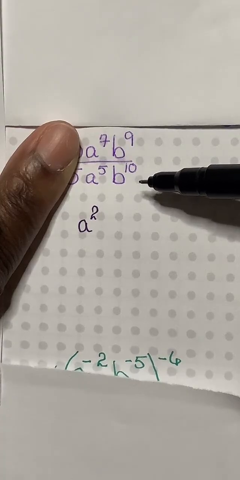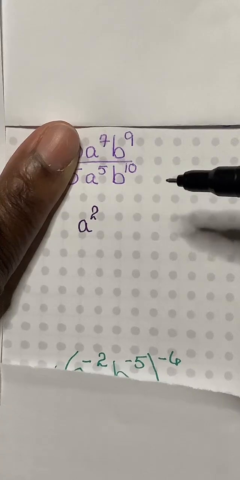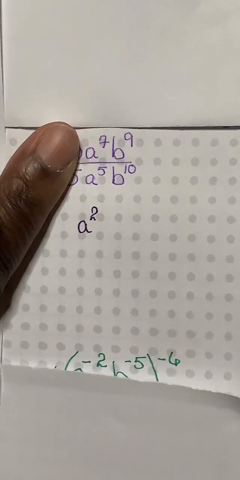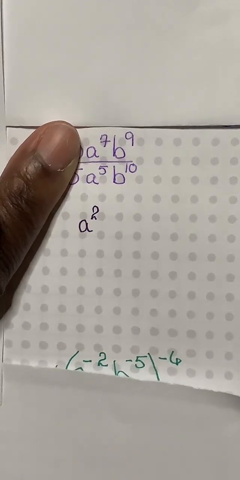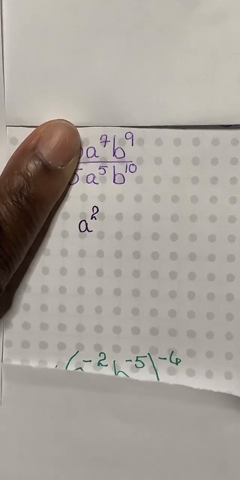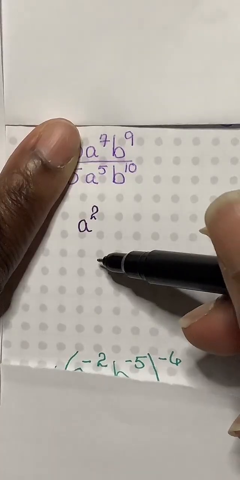How many b's are going to be left and where is it going to be located? Okay, so that b is going to be left, and it's going to be left in the denominator.